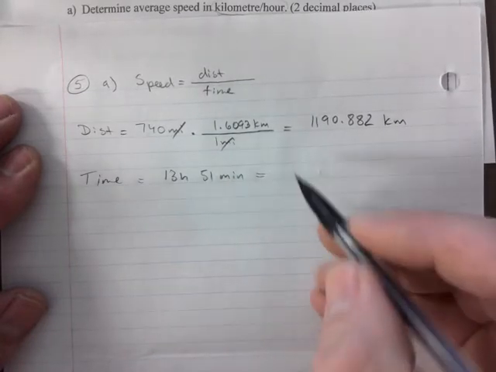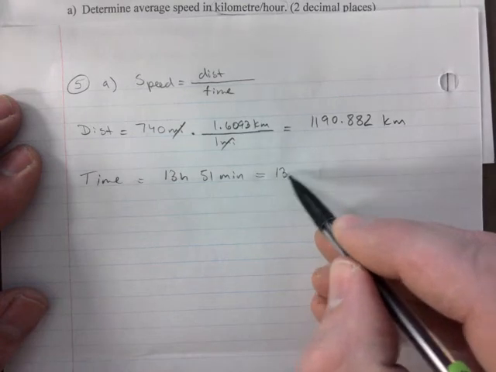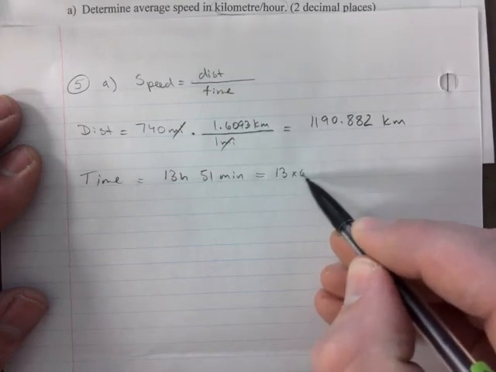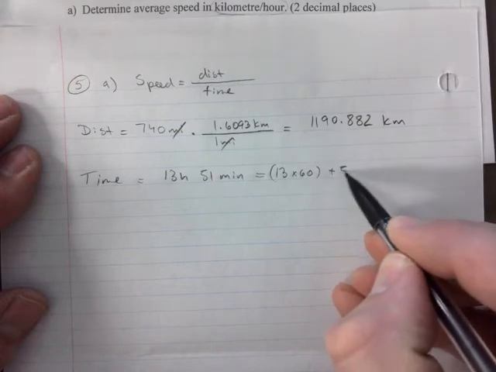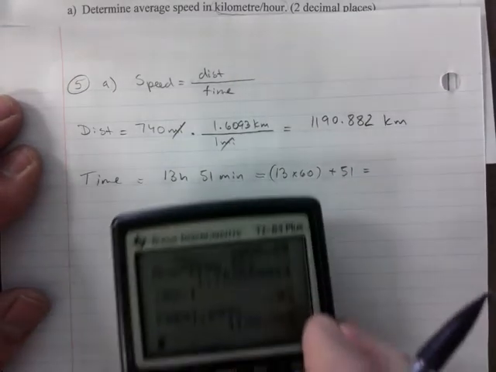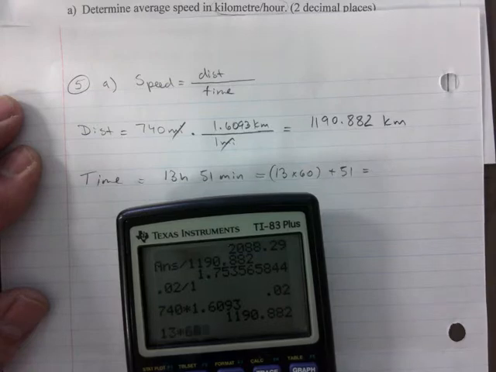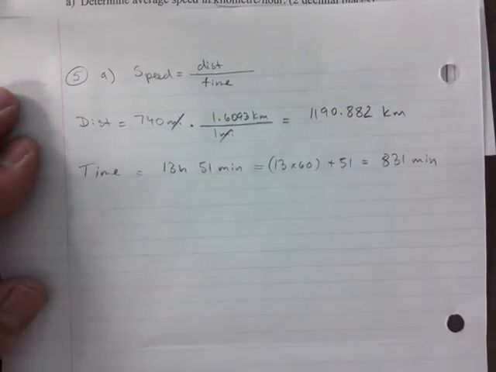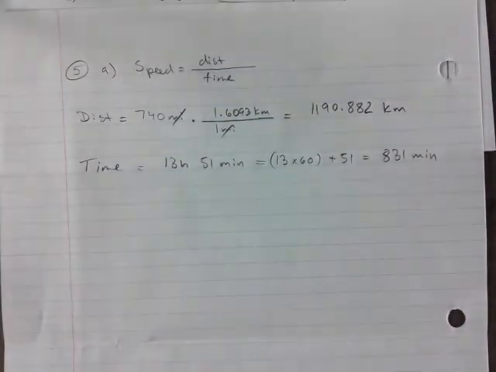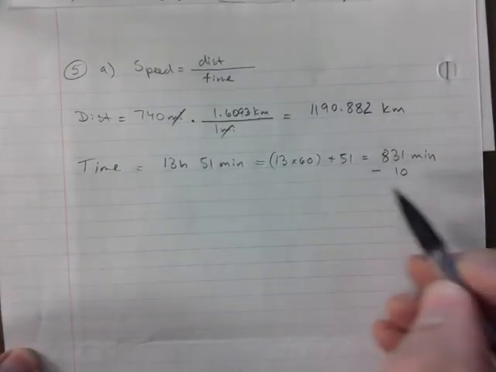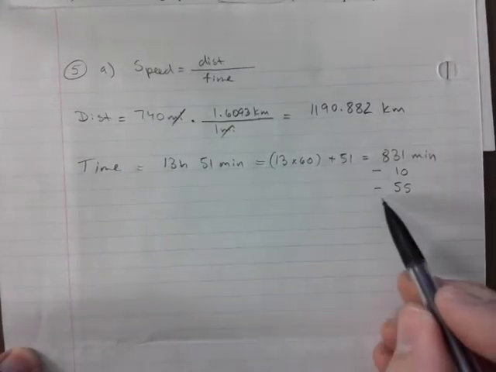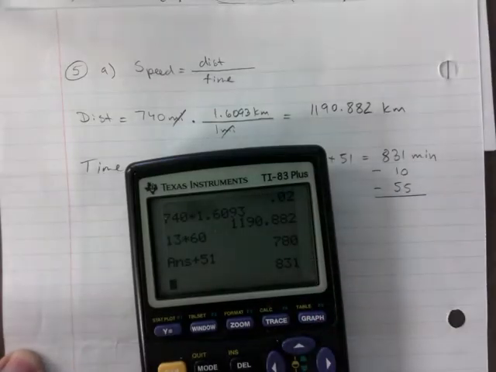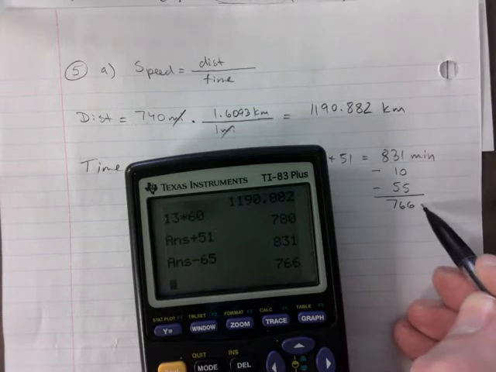That is equal to 13 times 60. I'm just going to do it like that, plus 51, right? Let's get it all to minutes. That's 831 minutes. But we didn't drive the whole time, so we have to subtract the time that was spent gassing up and the time spent on dinner. So I'm going to go minus 65. That's 766 minutes.